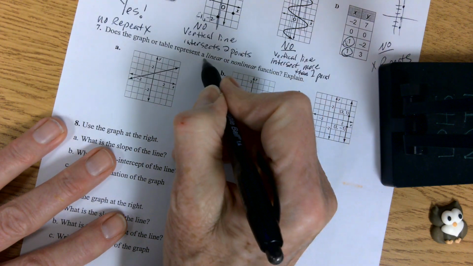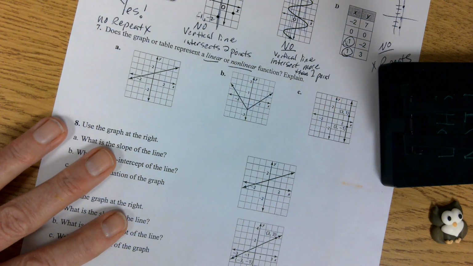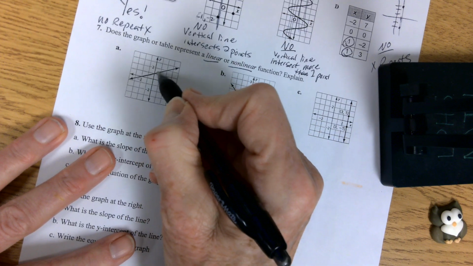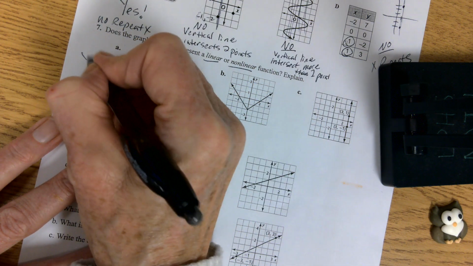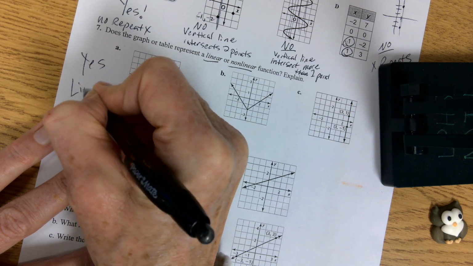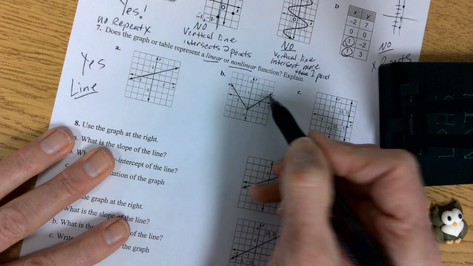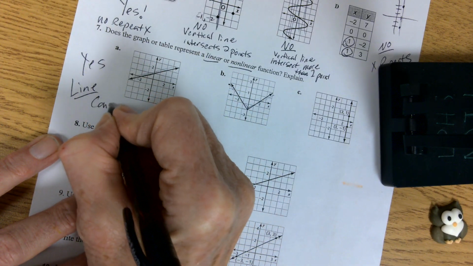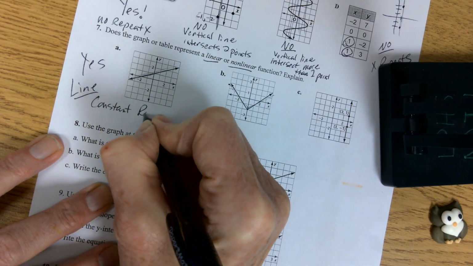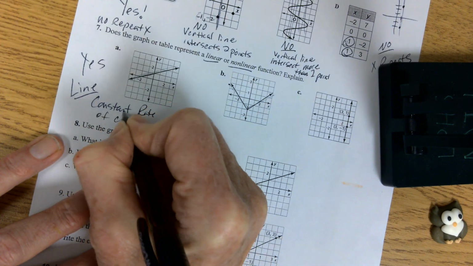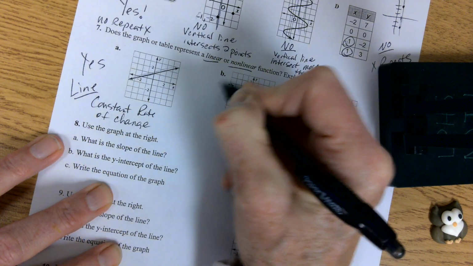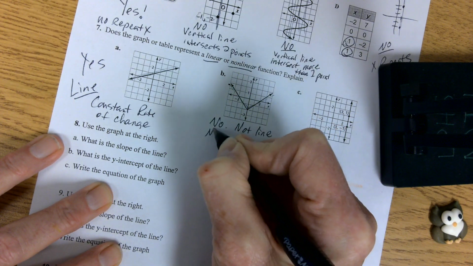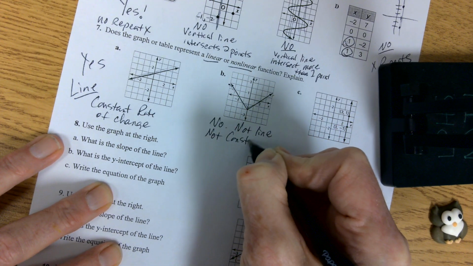Okay. We're talking, is it a linear or nonlinear function? So it has to be a function and it has to be a line. Yes, it's a line. And yes, it's a function. Yes, it's a line. No, this is not a line. This also means when it's a line, it has a constant rate of change. This one, no. Not a line. Not constant rate of change.